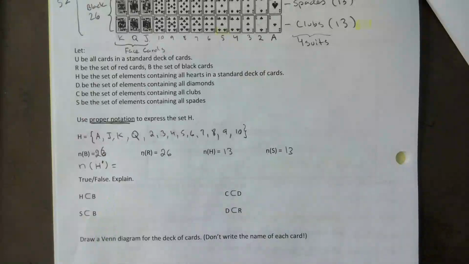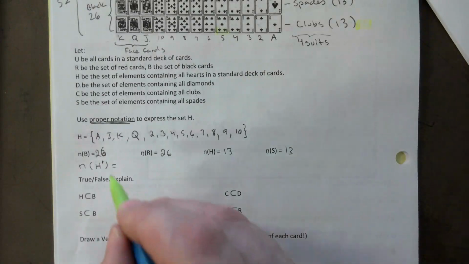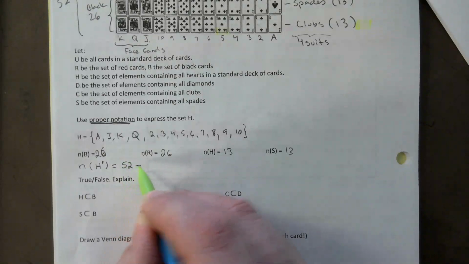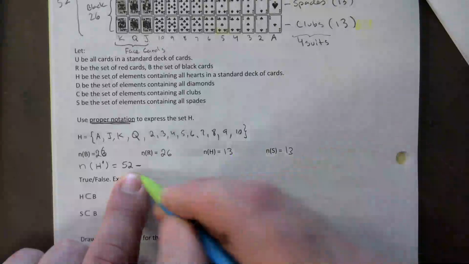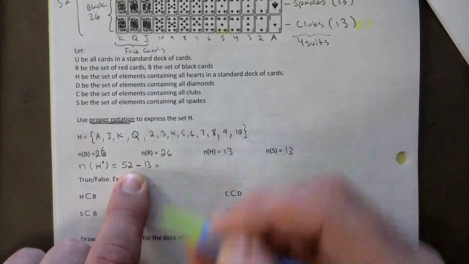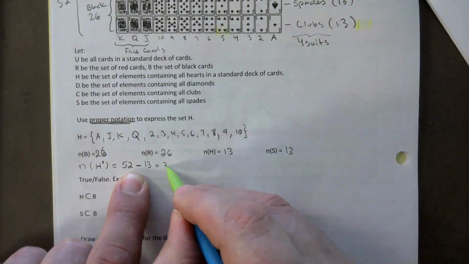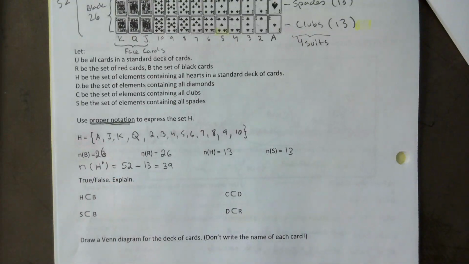Okay? The best way to do this is to take your universal, which is 52, and just subtract the hearts from it. Remember, it's saying, I want everything that is not a heart. Okay? So that could be called the heartless set, right? If you wanted to do that one.